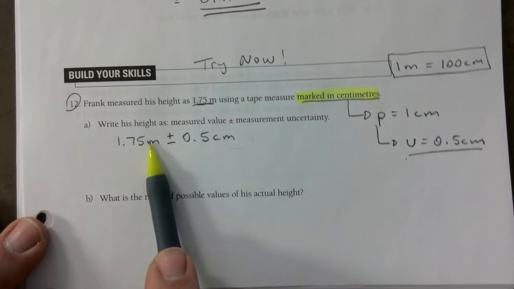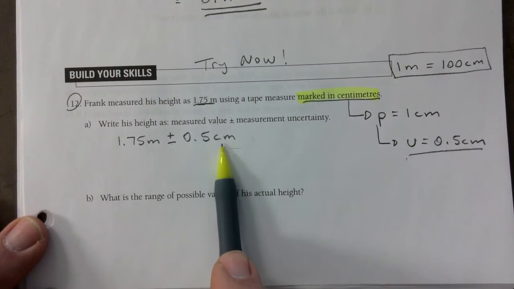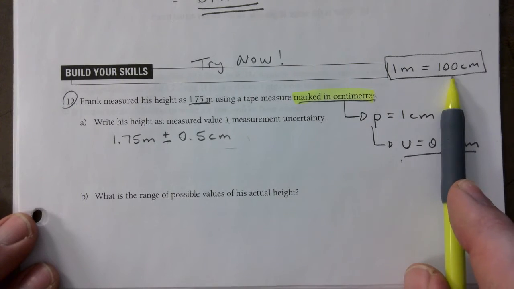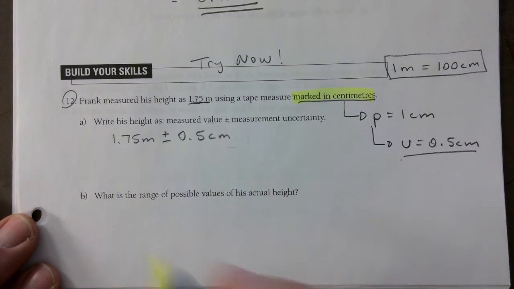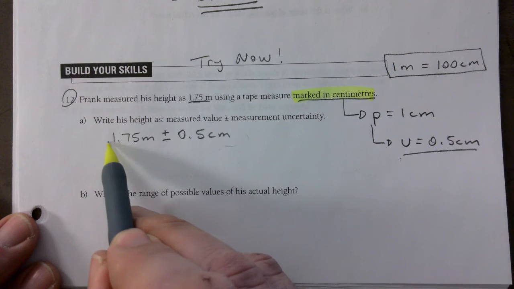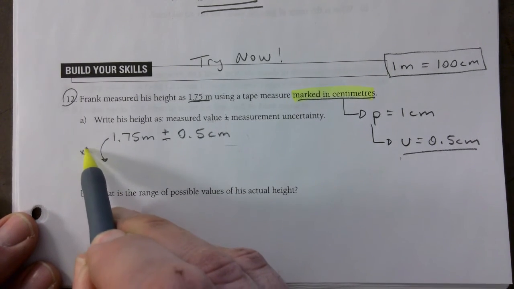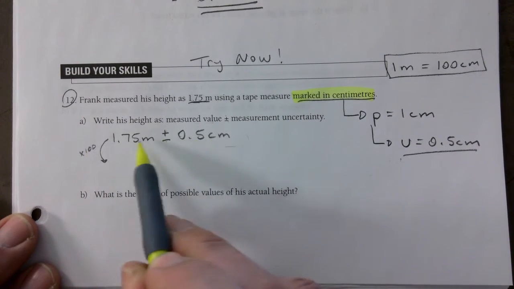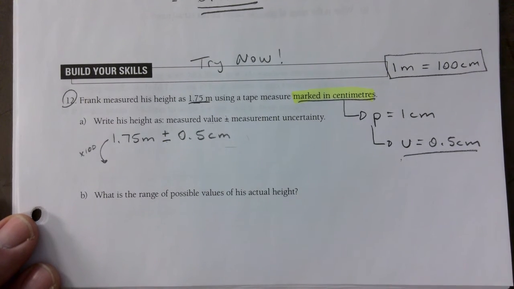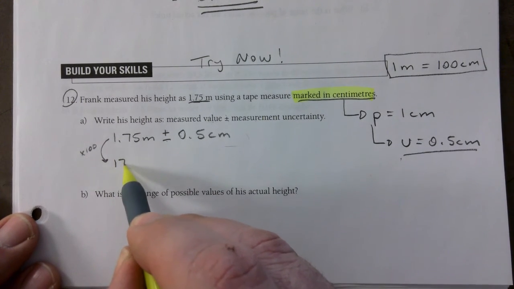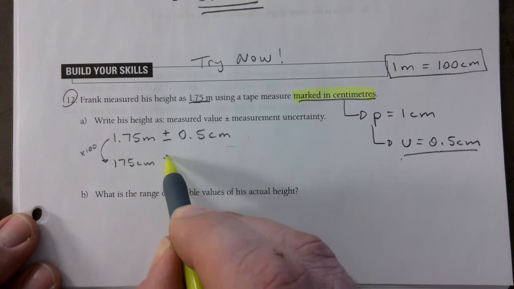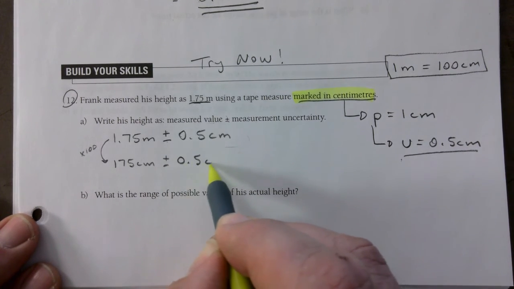Do you notice that the units are different? That's why I told you that 1 meter has 100 centimeters. So basically what you do is you multiply. This is technically acceptable, but I like to have them all in one unit. So 175 centimeters plus or minus 0.5 of a centimeter.